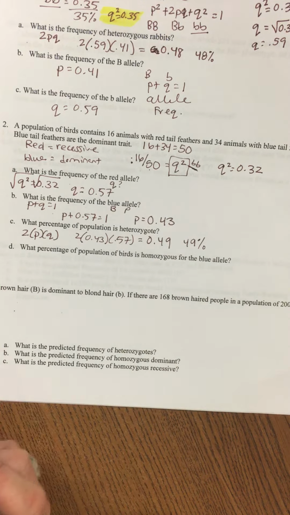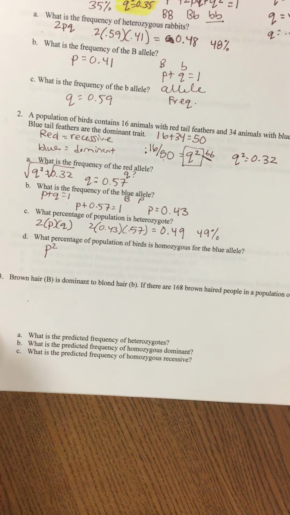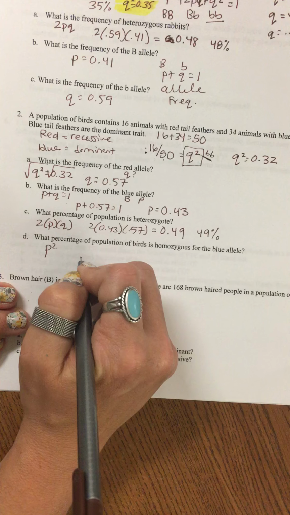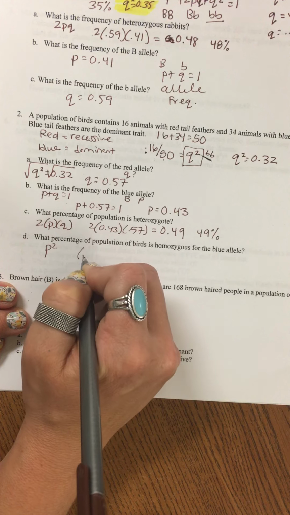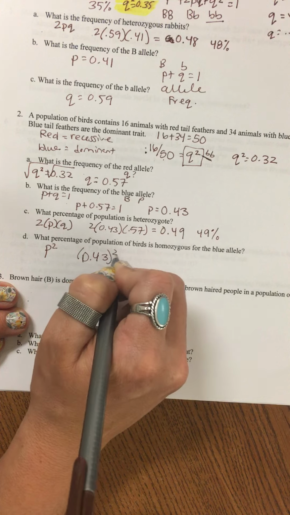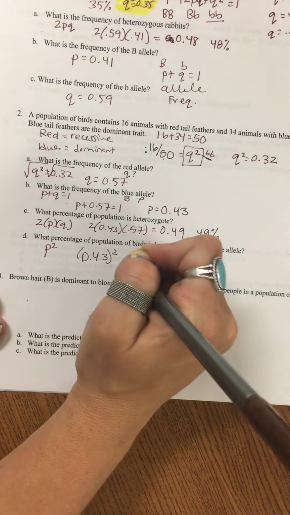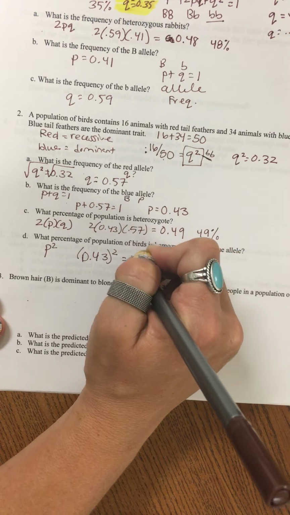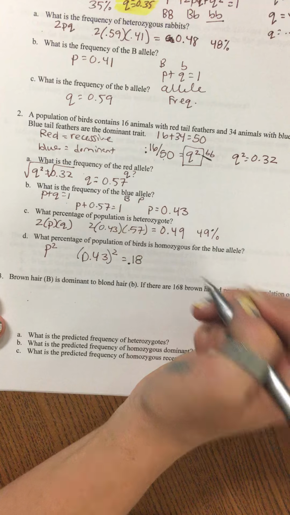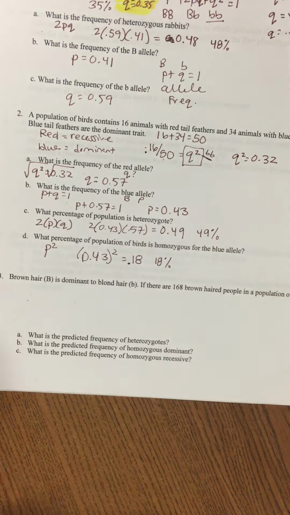Now, what percent of the population is homozygous for the blue allele? So p squared is what represents our homozygous dominant individuals. So I would take my p, 0.43, and square it. And that gives me about 18% of my population. So 0.18 is my answer. In percentage form, it's 18%.